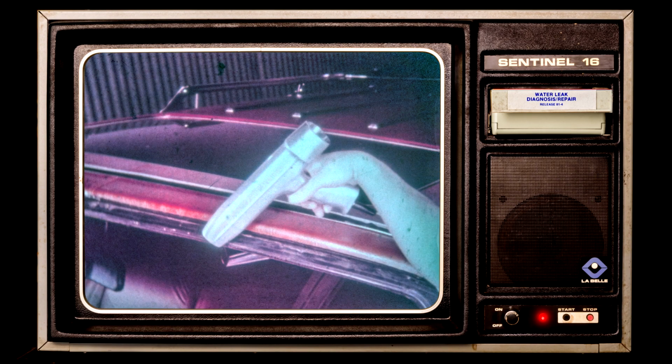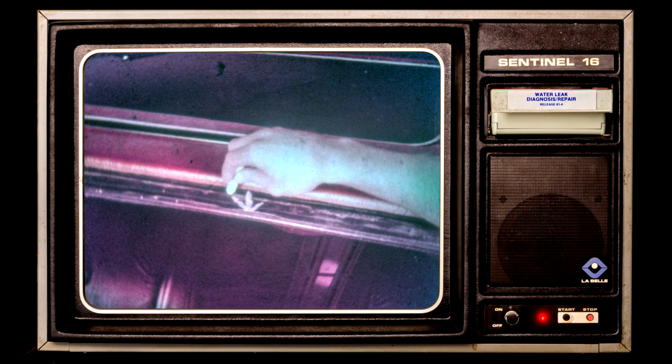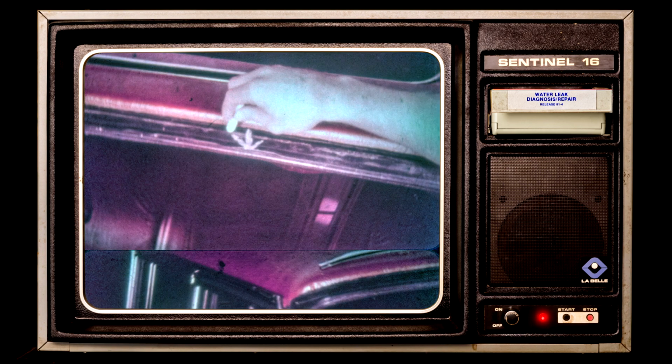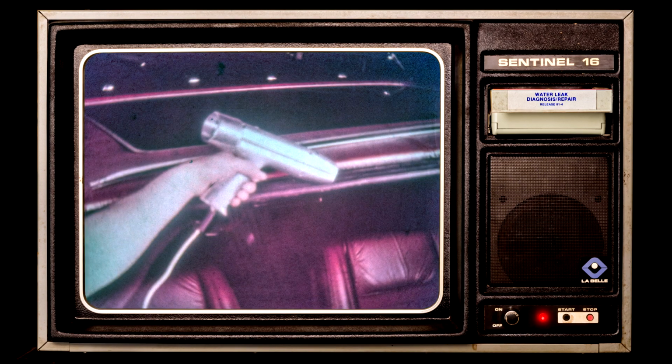We've now located a leak, so this should be marked with chalk or a similar tool. Let's continue testing. We've now located a second leak, which should also be marked for repair. Next, we need to prepare the leak areas and choose the proper sealant.